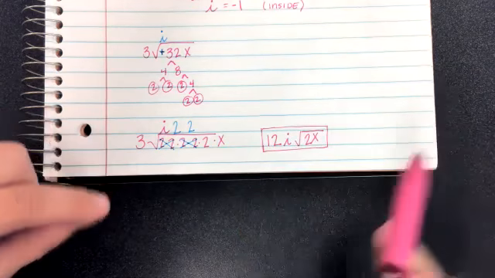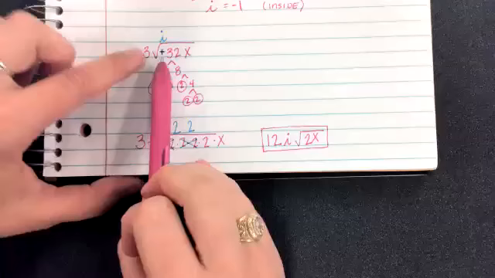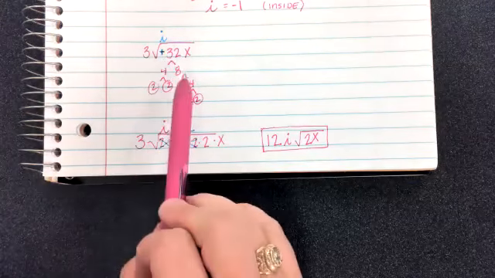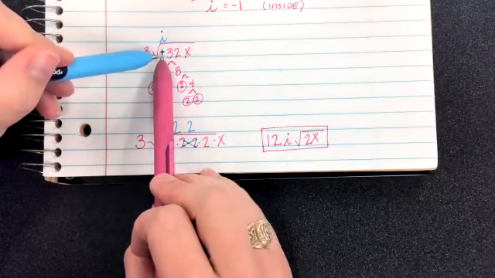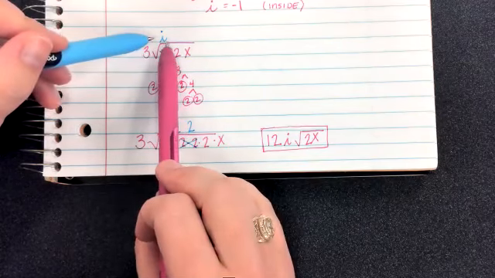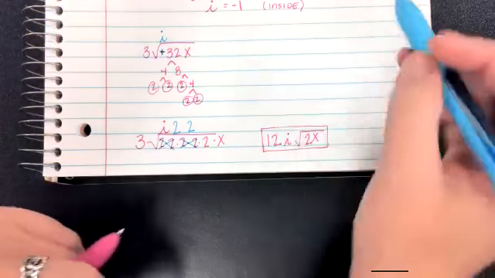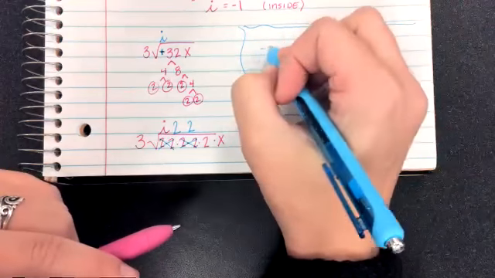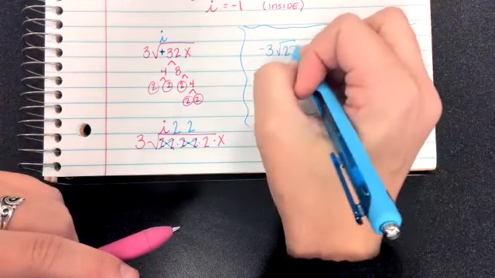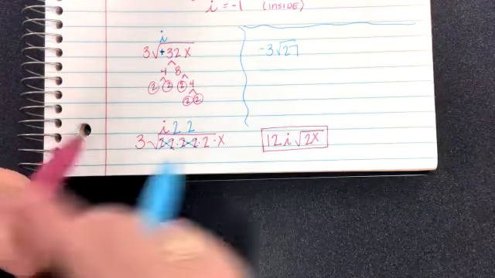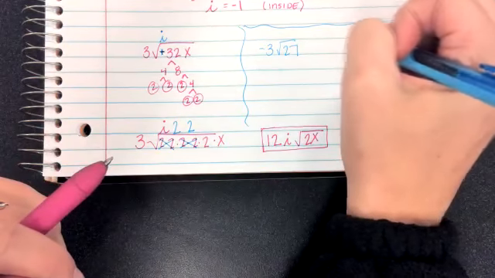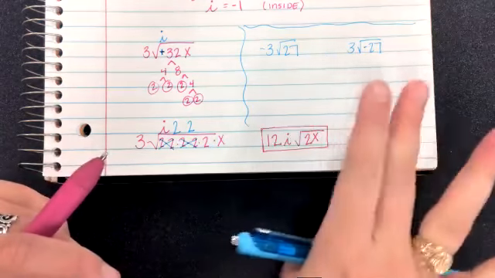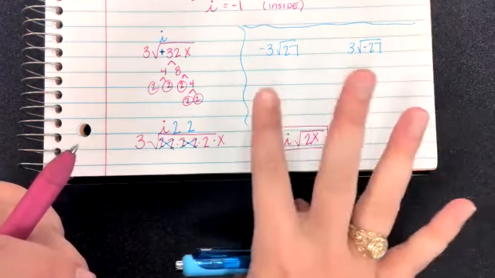Okay. So the only new part is when I have a negative inside, before I start any math, I have to turn it into a positive and make it the letter I. So here's my only question, and then you're going to get to work today. If I give you negative 3 square root 27, or I give you 3 square root negative 27, what's the difference between these two?